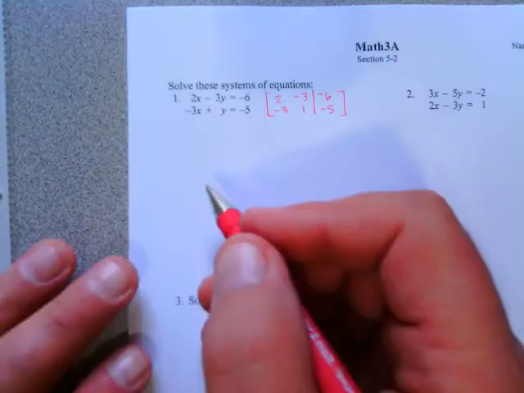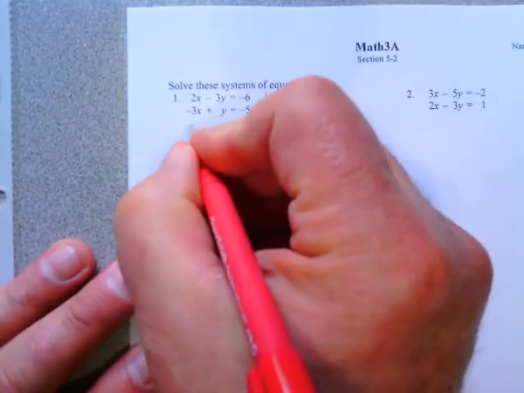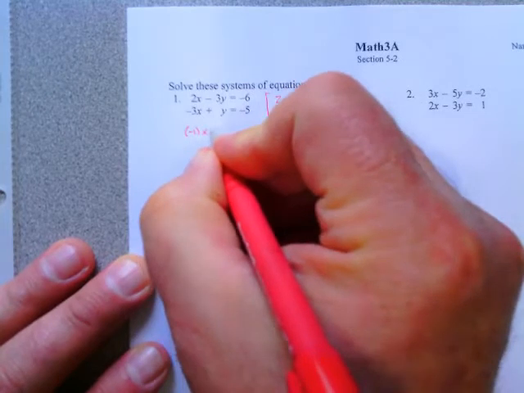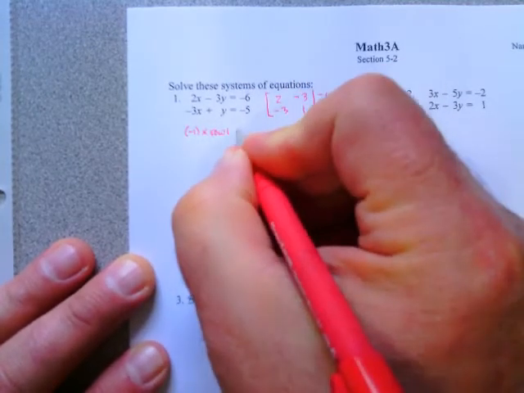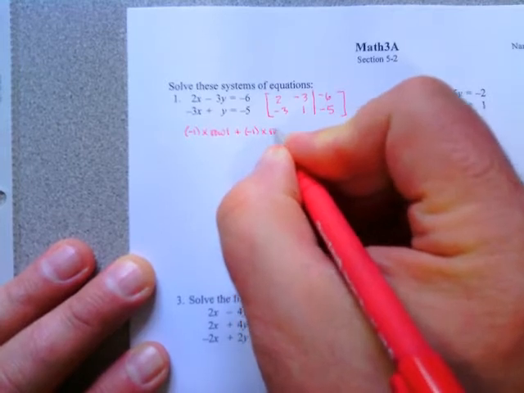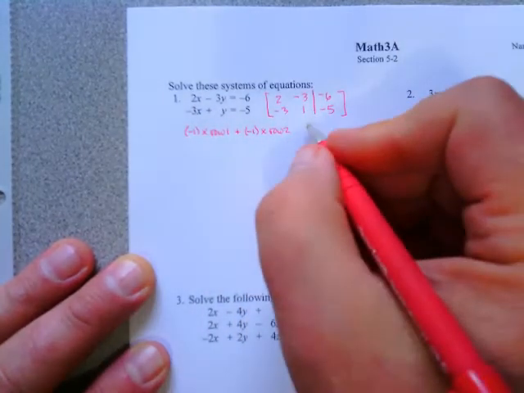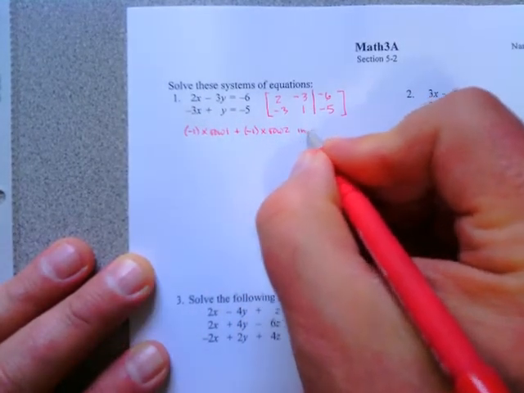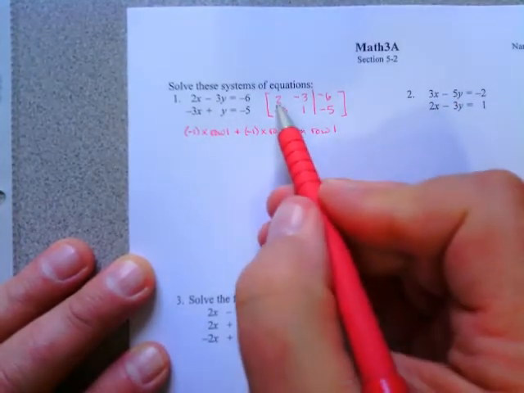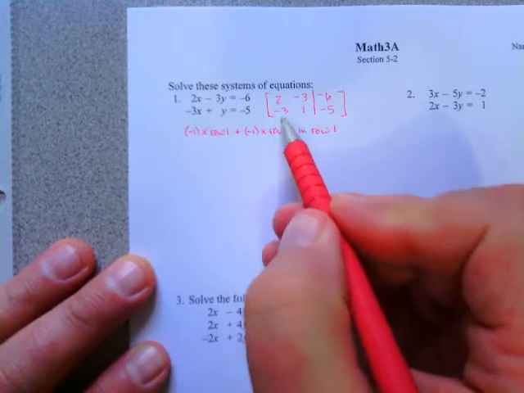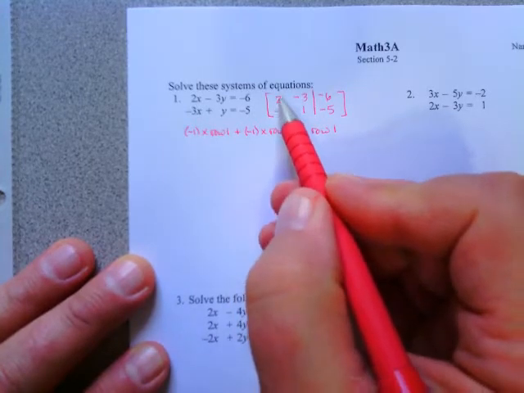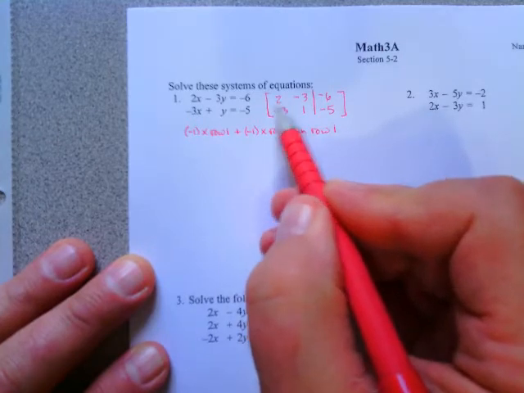And so in this particular case, I'm going to do -1 times row 1 plus -1 times row 2, and then put that in row 1. So the 2 will become a -2. The -3 will become a +3, and then add, so 3 minus 2 gives me a 1 right there.